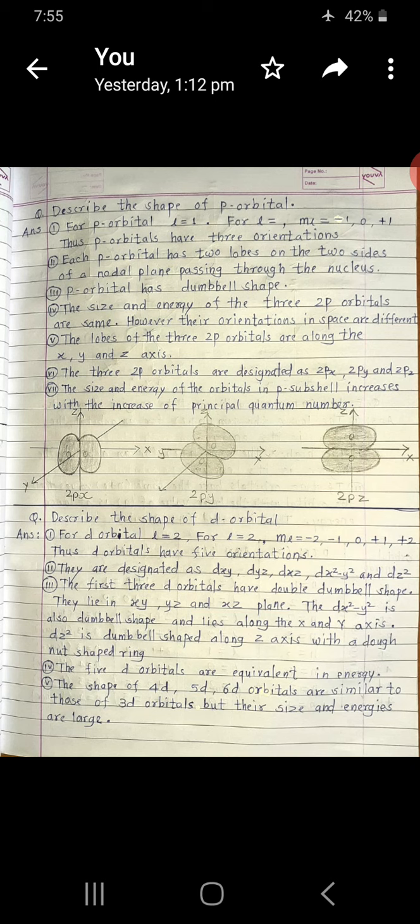D orbital has 5 orientations: dxy, dyz, dxz, dx²-y², and dz². These are the 5 orientations of d subshell. Okay. So for d orbital, L is equal to 2. For d orbital, L की वैल्यू क्या होती है?